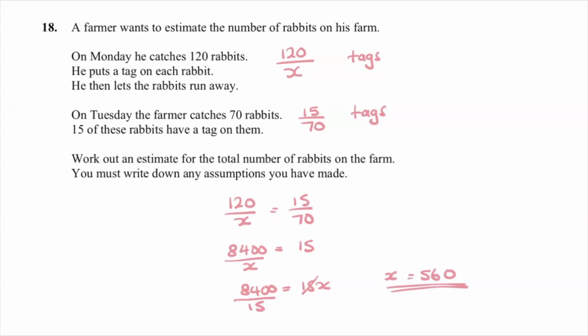But as I just said, this is like a cancelled version. So what I could have done is just thought about, well, what do I times by 15 to get to 120, which is 8, and 70 times 8 is 560. So that might have been an easier way of doing it, but I wanted to show this because this is going to work no matter how complicated things get. And it's a grade 9 question, so we shouldn't be feeling at all worried about that type of maths. But if there's a more efficient way of doing things, why wouldn't we do it?